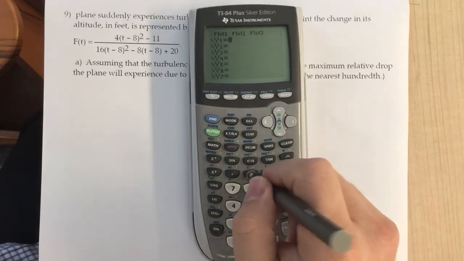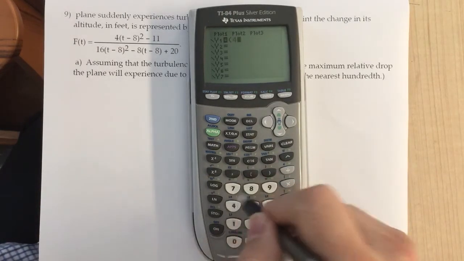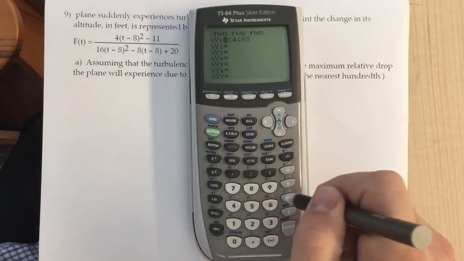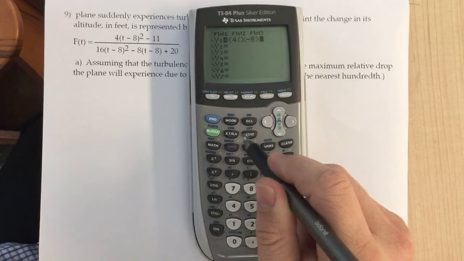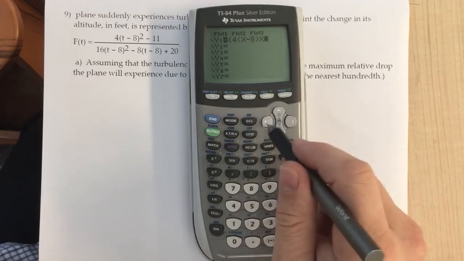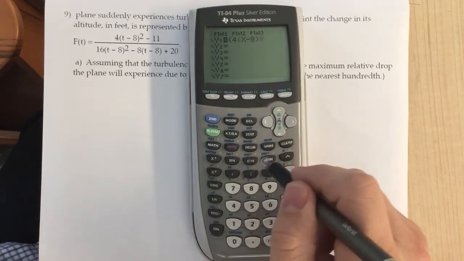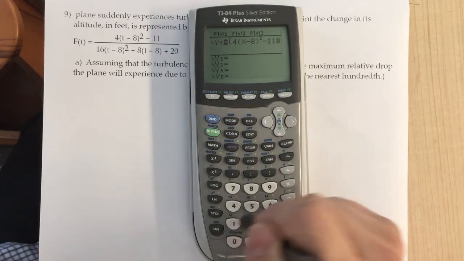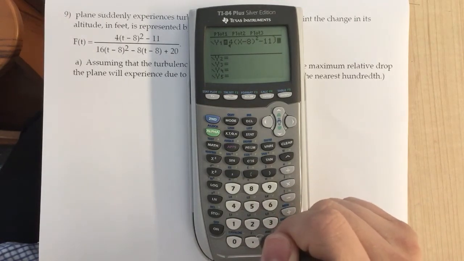So here we go. Parentheses, then it's going to be 4, another parentheses because it's the x minus 8 close parentheses squared. Oh, squared, not x. Sorry about that. Delete. Squared minus 11 close parentheses. So there's the top right there.